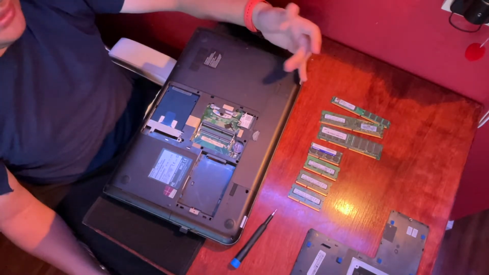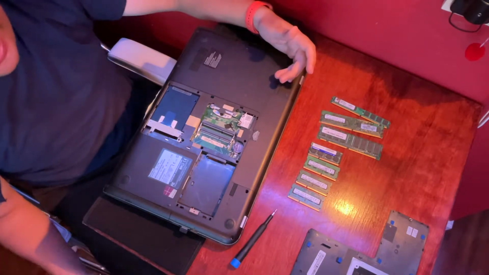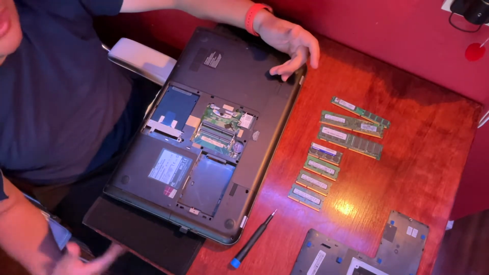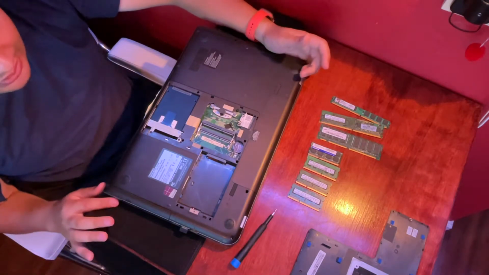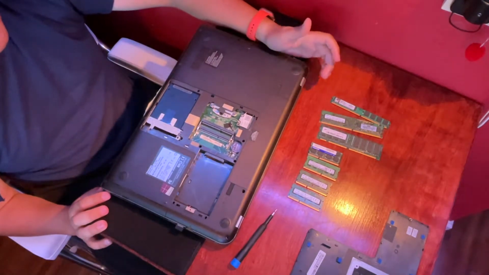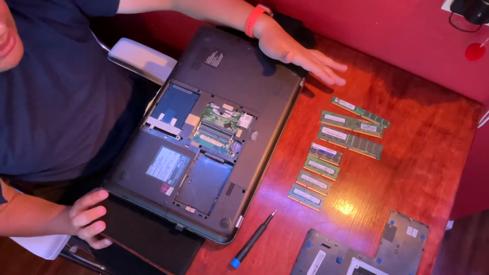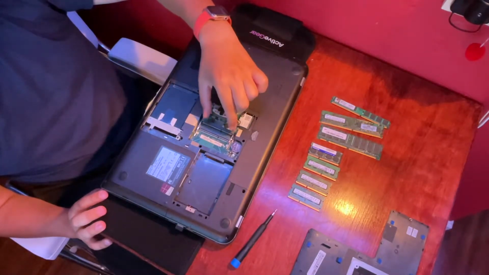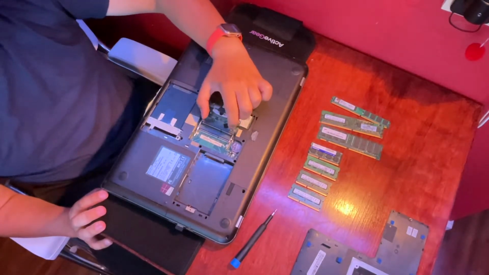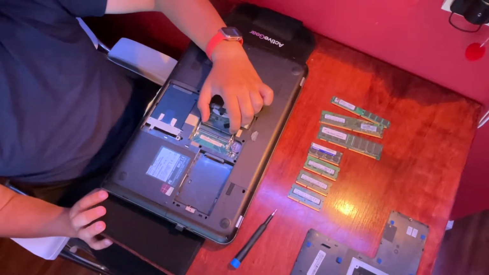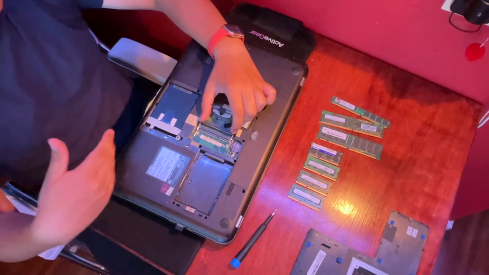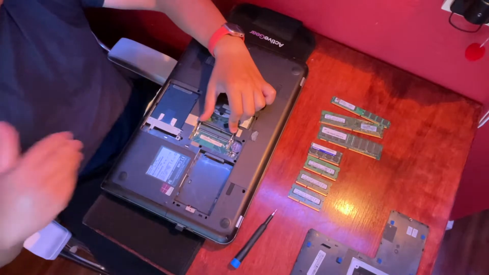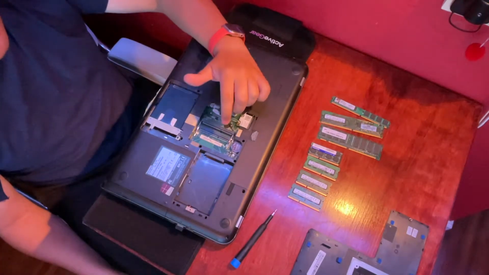You want more than 8 when you're multitasking or video editing, or if you're a gamer and you play a lot of games. That's usually when you want at least 16, because the more capacity you have, the more programs can be stored on the RAM.